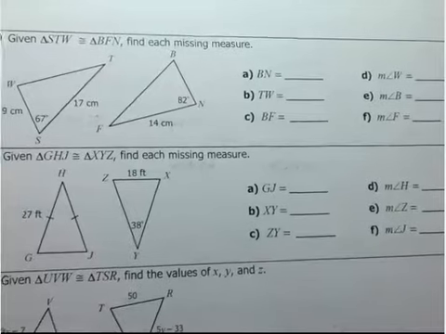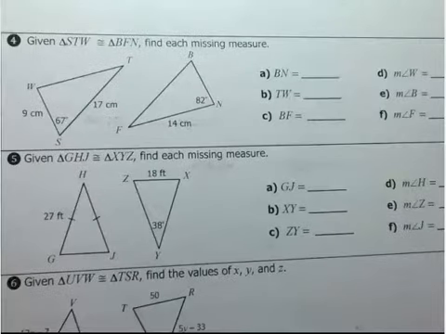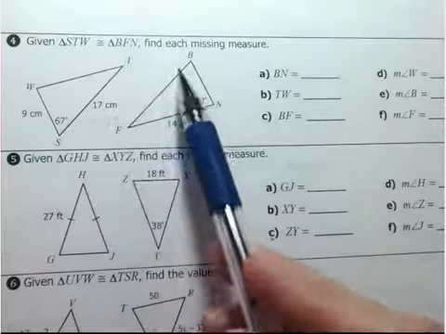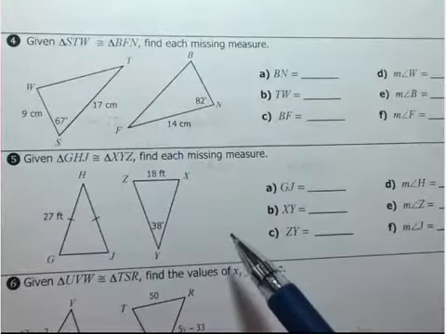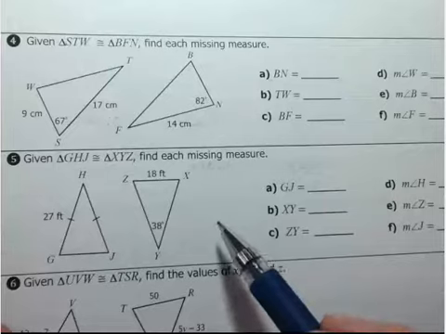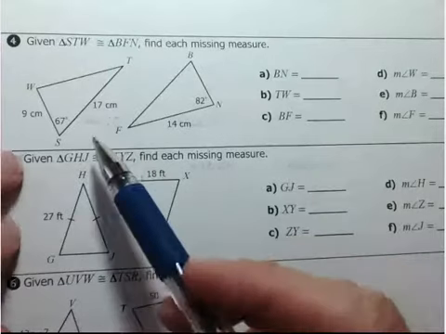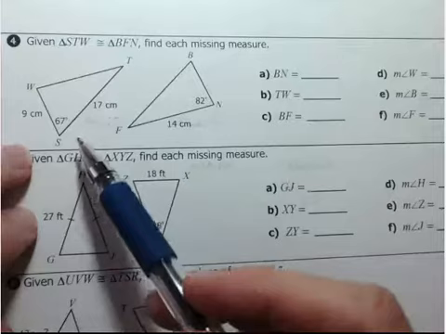This is side 2 of the triangle congruency notes. So now we're given two triangles that are congruent, and we actually want to put measurements in with them. But we're going to want to follow the same kind of process that we did on the previous page. So I need to figure out what's congruent.